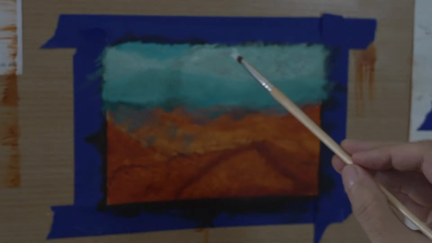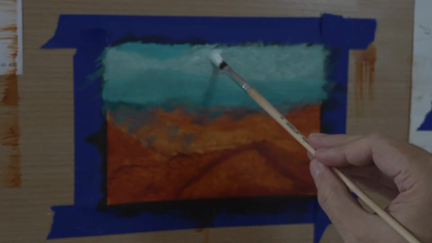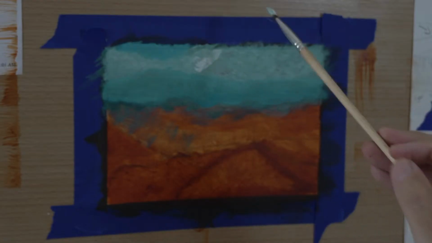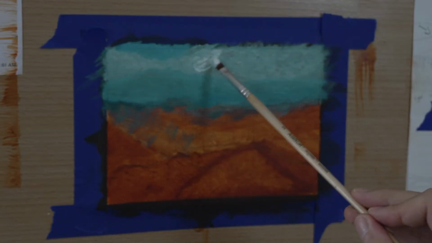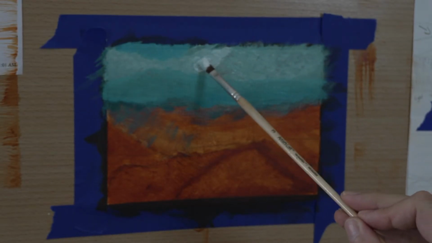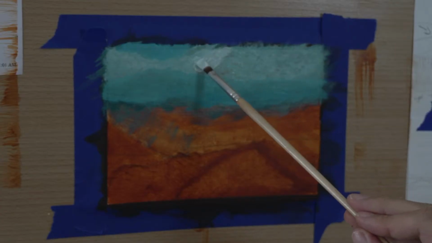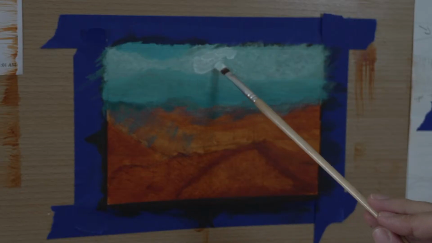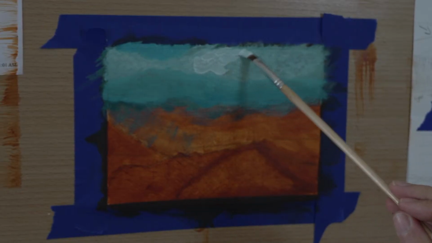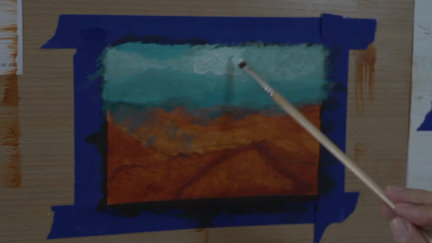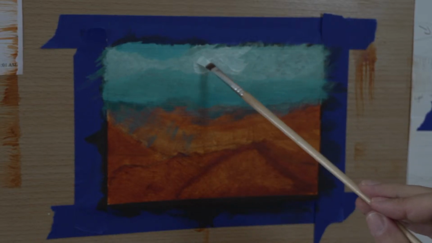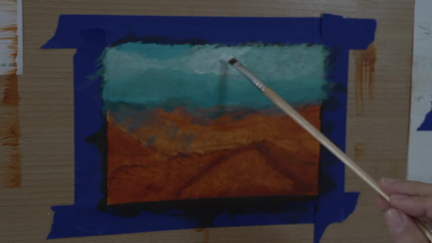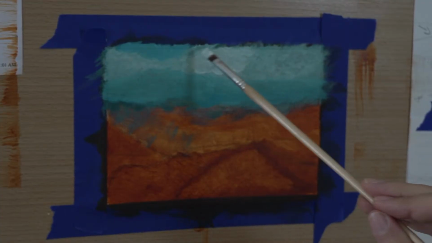Really loading paint on the brush, and I'm coming through, backing my hand up a little bit. And just moving this from right to left. Left to right.